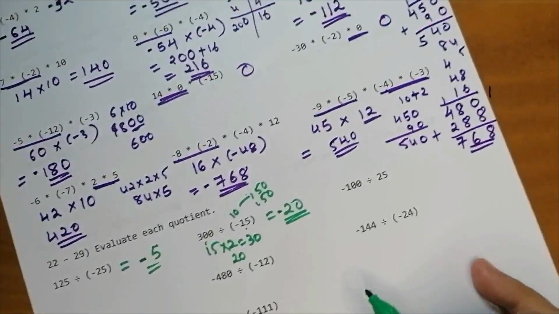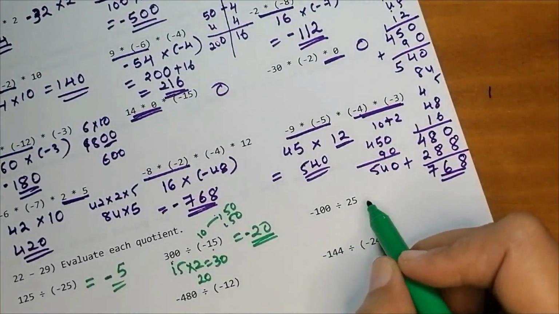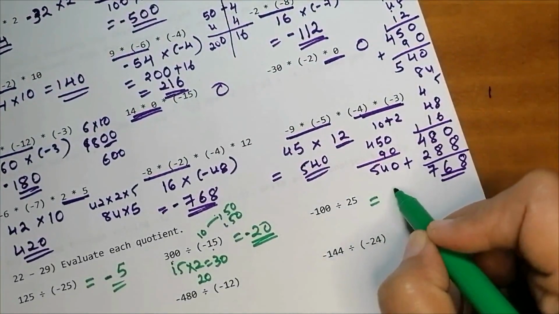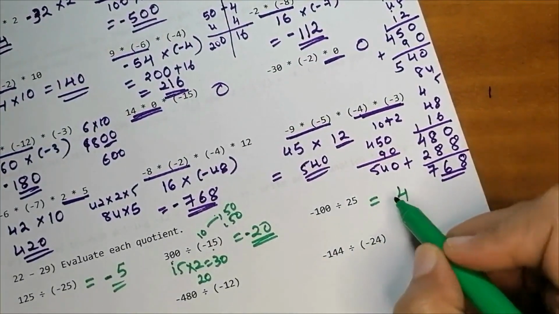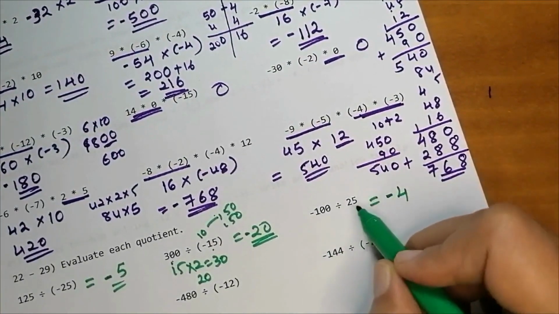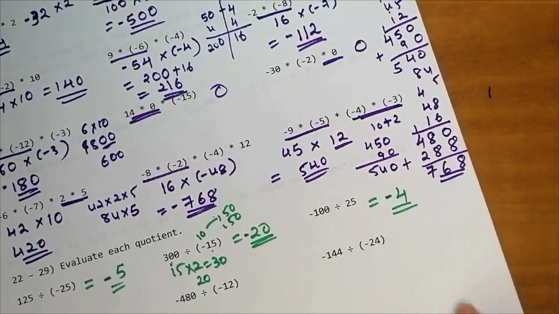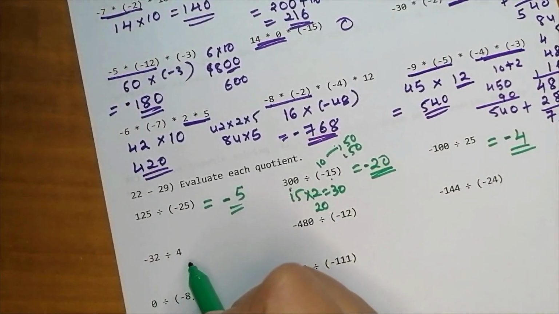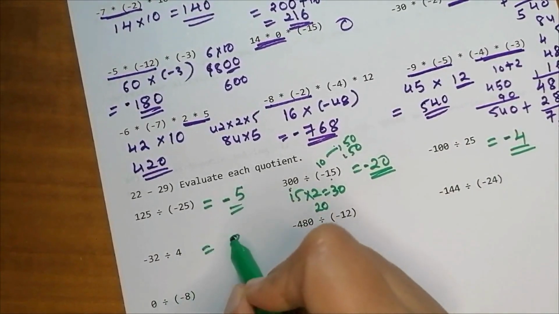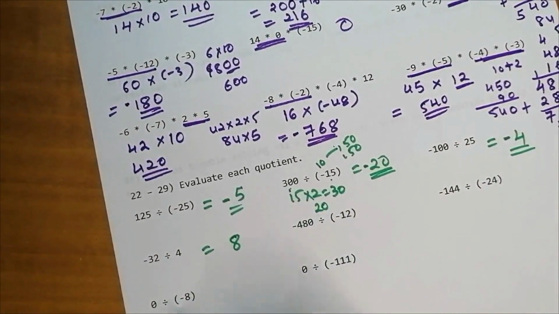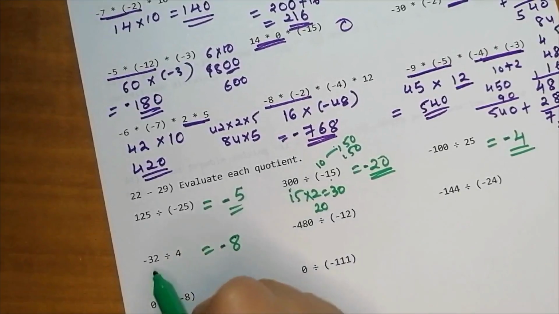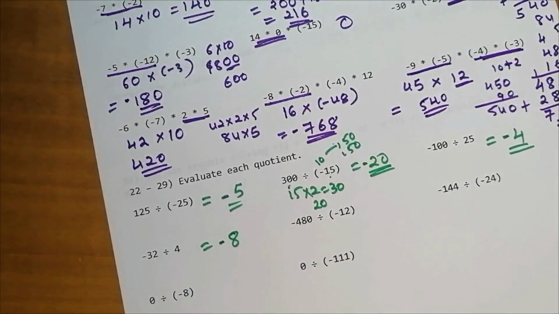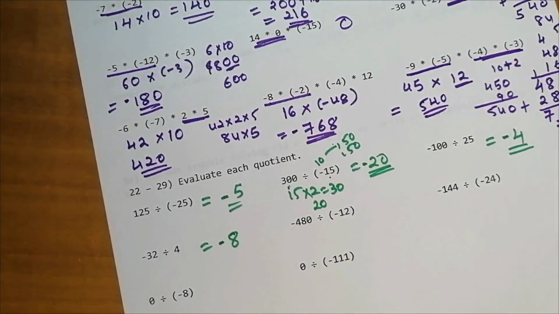Plus and minus. Then you have minus 100 divided by 25. Easy to do. This is 4, but with a minus sign. Minus divided by plus, right? Okay. Then you have minus 32 divided by 4, which is 8, right? But this will be minus 8, right? Because it is minus divided by plus.